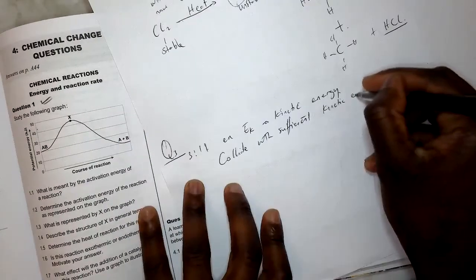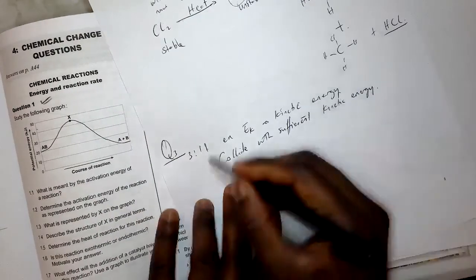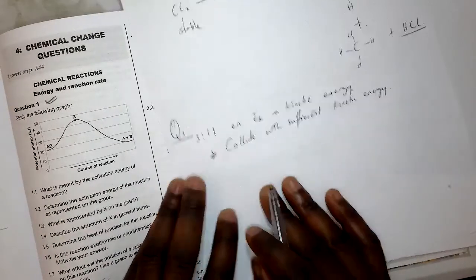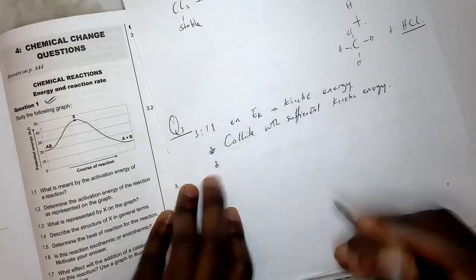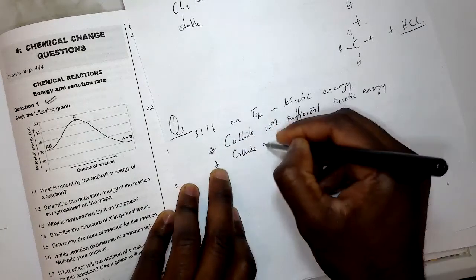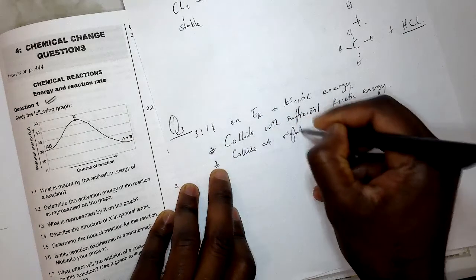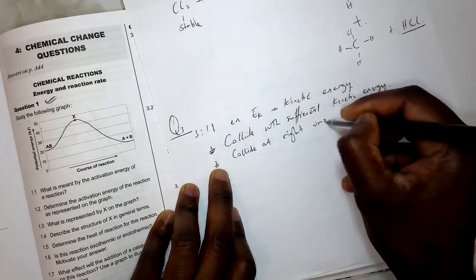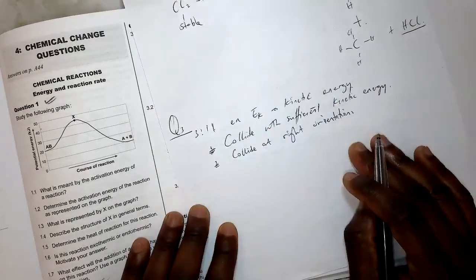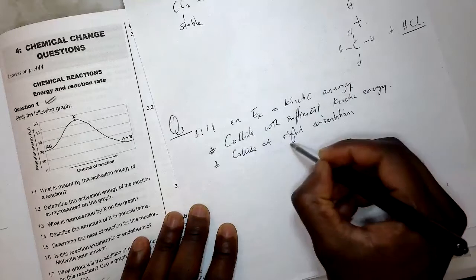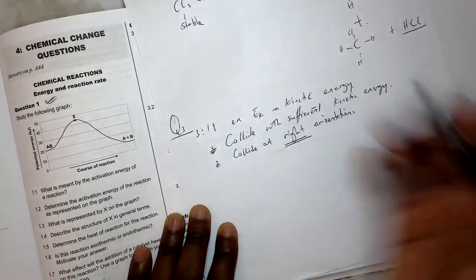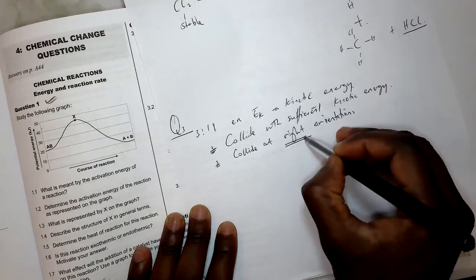So the main point here is particles must have sufficient energy. They must collide, yes, but they must have sufficient energy. Number 2, they must collide at the right orientation. Remember what I was explaining to you: without the right orientation, a reaction won't take place. So it must be the right orientation. Most of you just state "orientation". What about it? We need to actually say that it should be the right orientation.